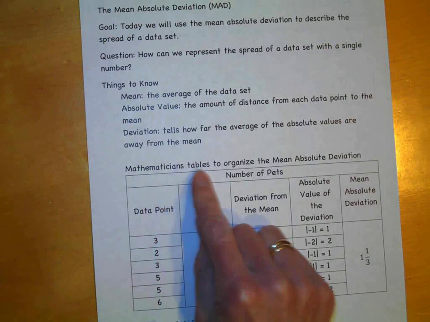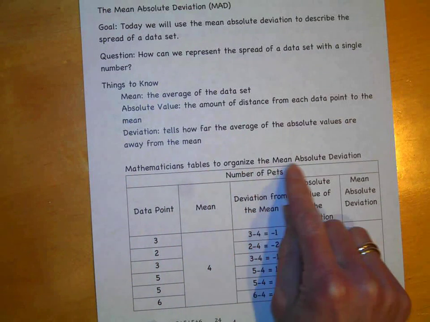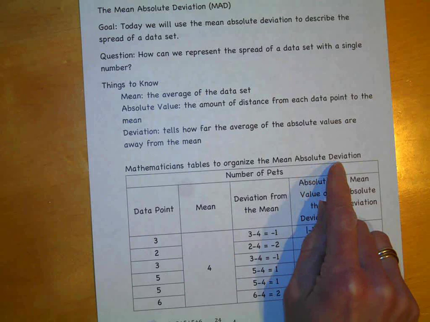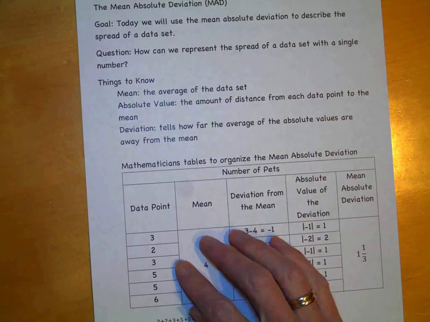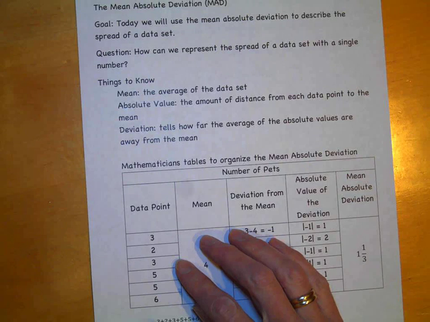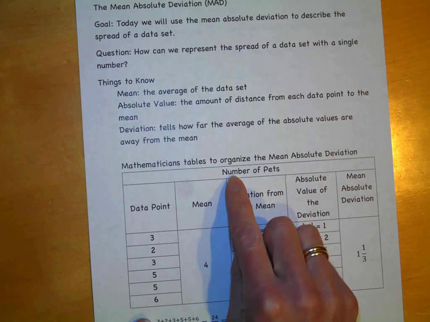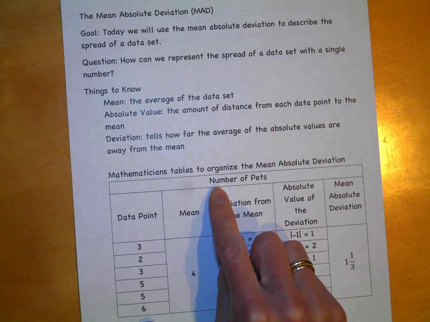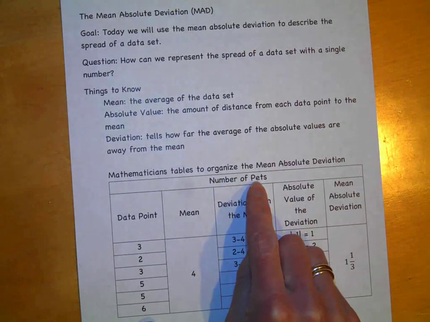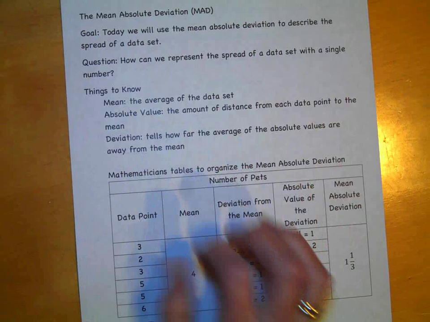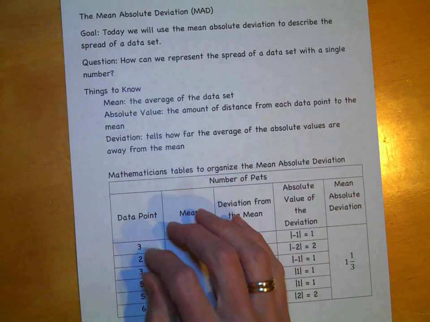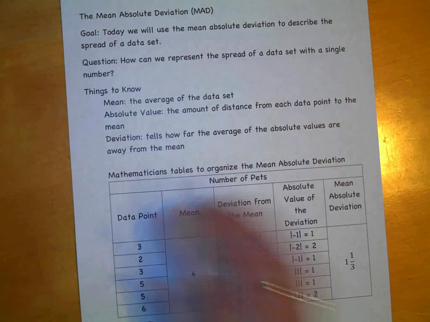So mathematicians sometimes use tables to help organize their information of absolute deviation. This is a table that we can use to help guide us through finding the MAD, or the mean absolute deviation. The survey question, or the statistical question, says number of pets. Basically, we wrote up a survey and we handed it to a group of people and we said, could you please tell us your number of pets?